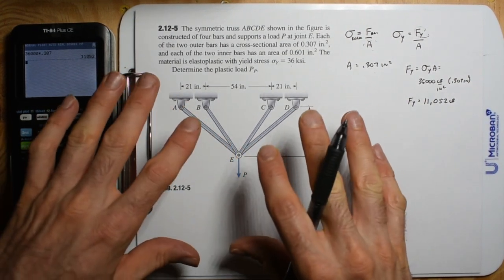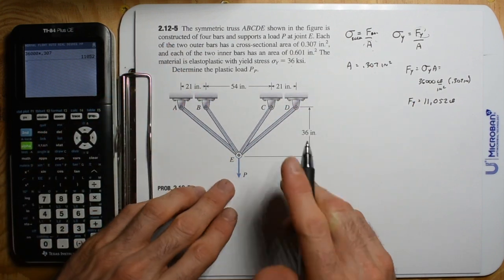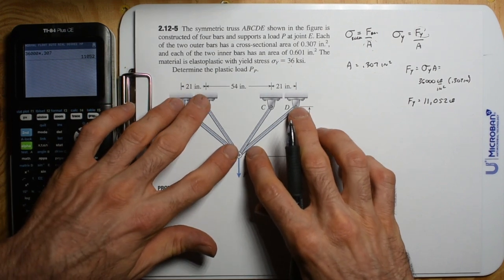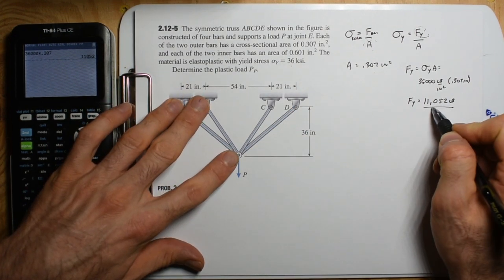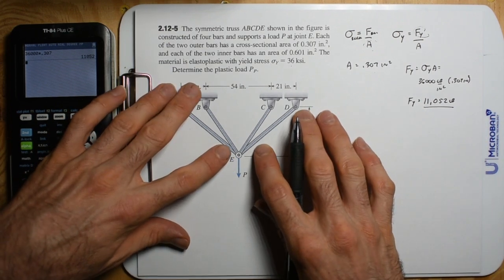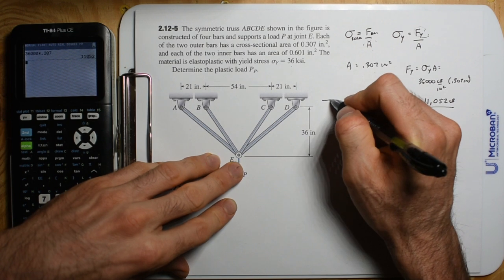It doesn't matter what angle they're at, because we're just going to take them all to their yield and figure out what force that is. Or, once all of these are at their max, each one of them is going to be at 11,000. It doesn't matter which one happens first. But we might as well learn something, so we're going to take a step back and learn something.